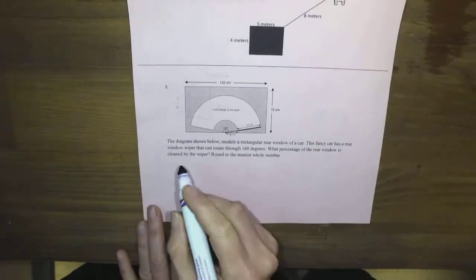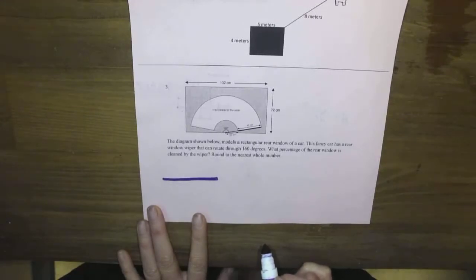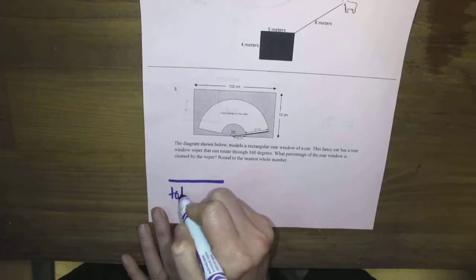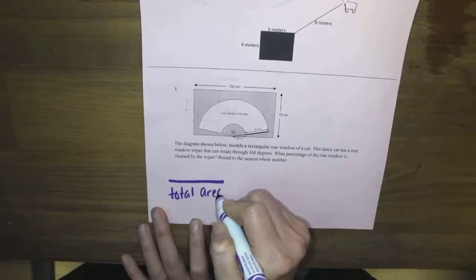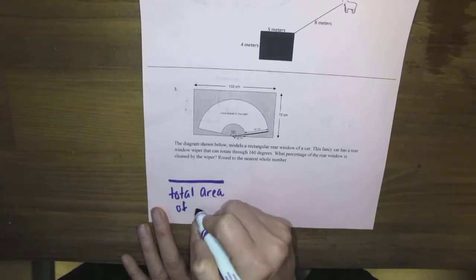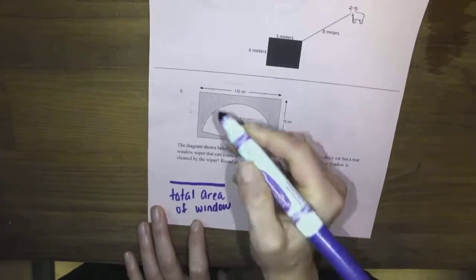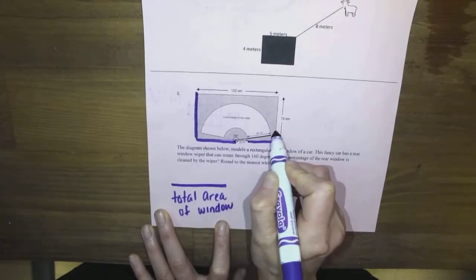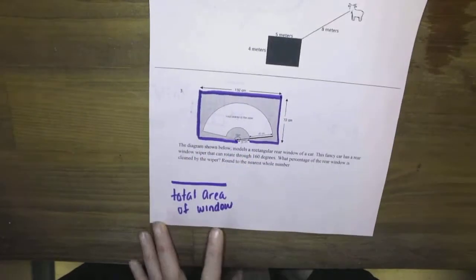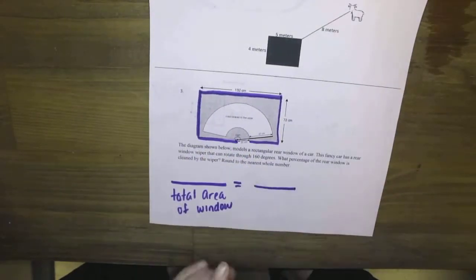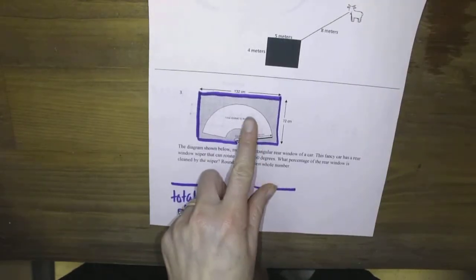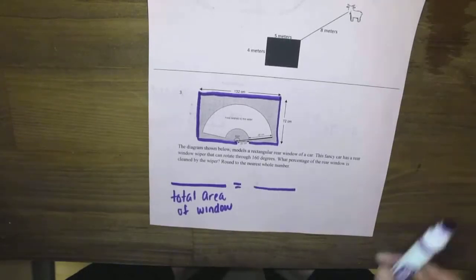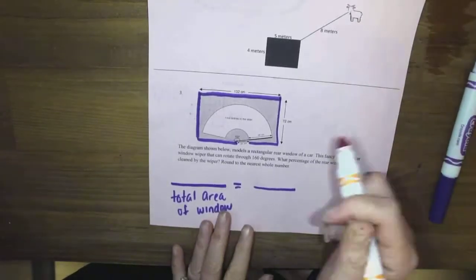So what you want to find is, anytime they want a percentage, we want to start as a fraction. The bottom of the fraction would be the total area of the window, which I'm sure you can see that the window is just one rectangle. So that would be pretty easy to find the denominator. Now the top is this weird shape right here, which is part of a circle with part of a circle cut out of it. So I just want to give you a heads up.